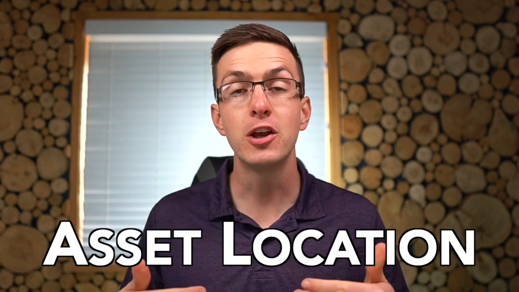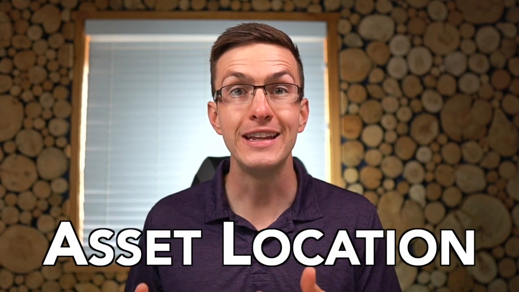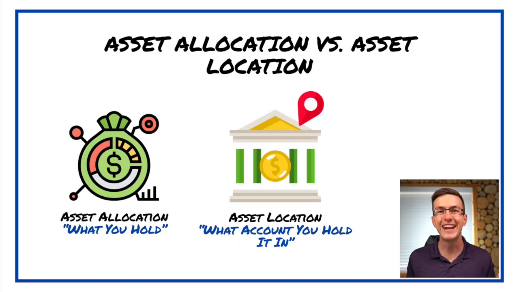To understand this powerful concept of yield splitting, it's first very important to understand something called asset location. And yes, I'm saying asset location, not asset allocation. So asset allocation is what you ultimately hold. Your asset allocation will determine your risk to return profile. But asset location is not what you hold, but where you hold those given assets, what accounts you hold those assets in. Now, this seems like a minor thing, but it is a huge deal in the investment optimization game.